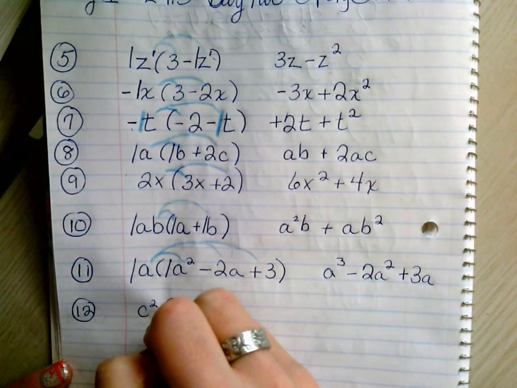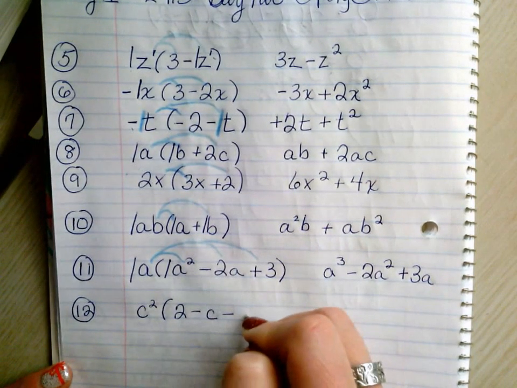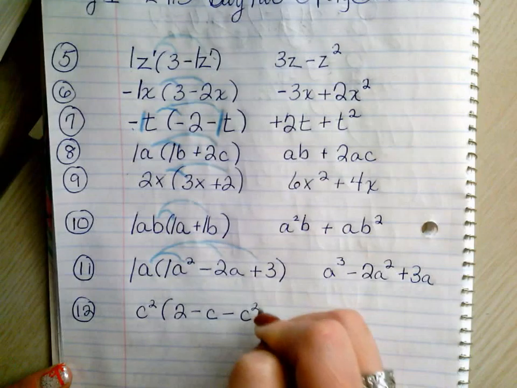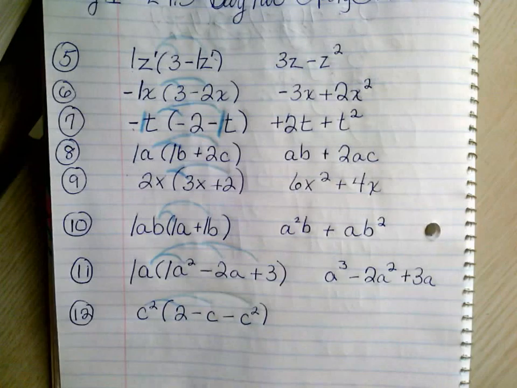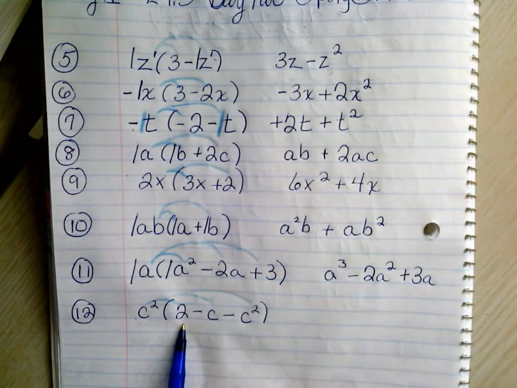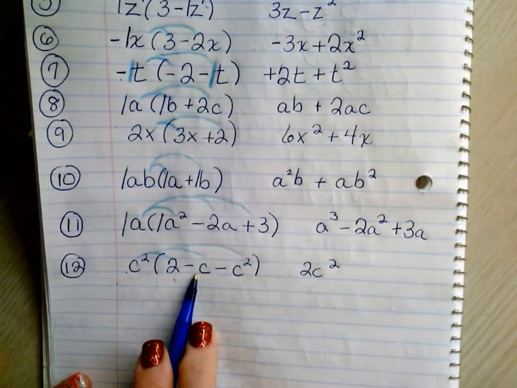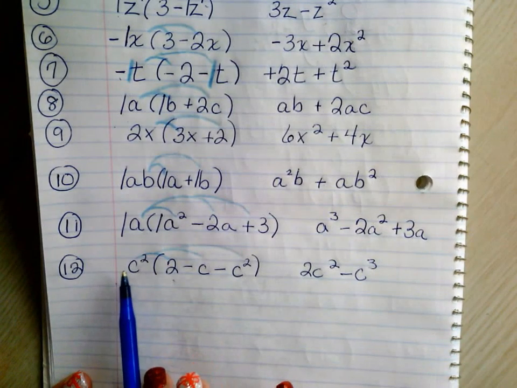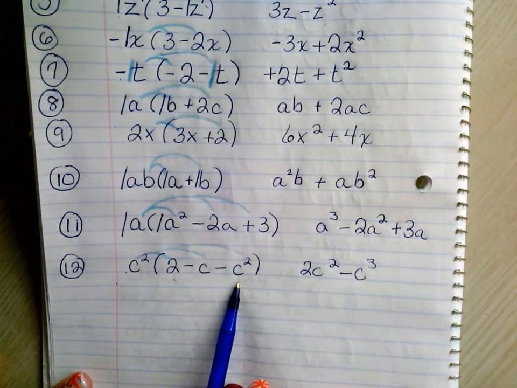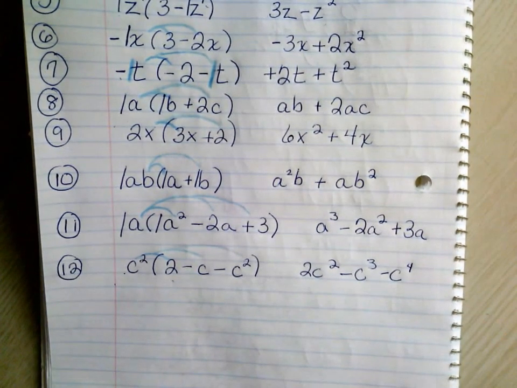C squared times 2 minus C squared. Distribute, distribute, distribute. C squared times 2. Good. C squared times negative C cubed. Good. C squared times negative C squared. Negative C to the fourth. Awesome. Okay, you're going to go ahead and do through 42.